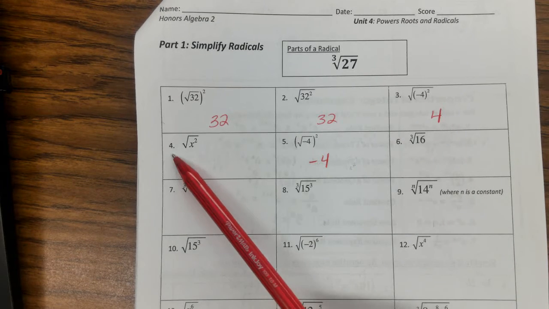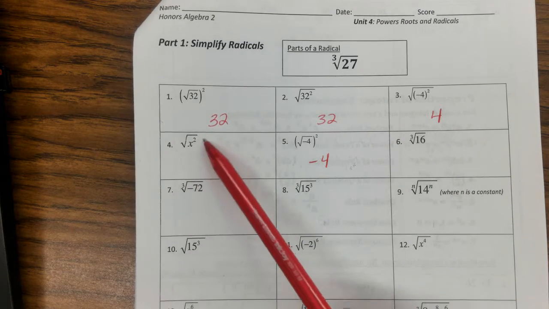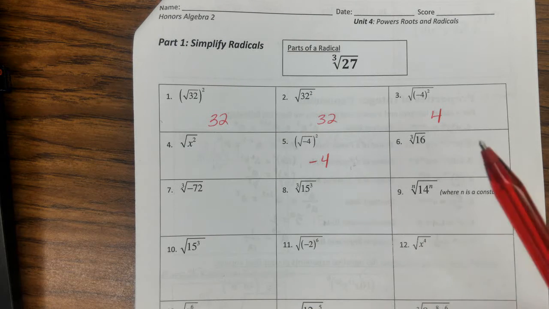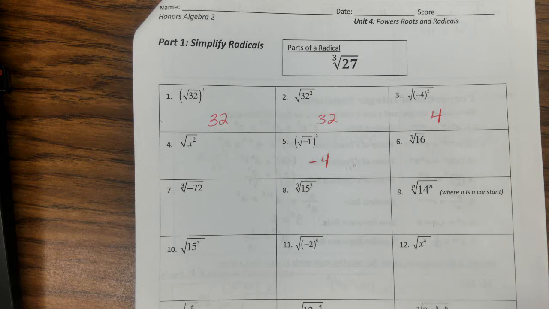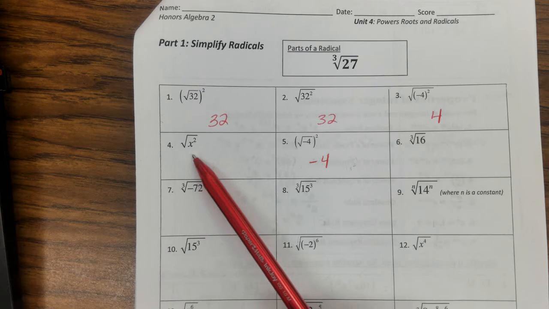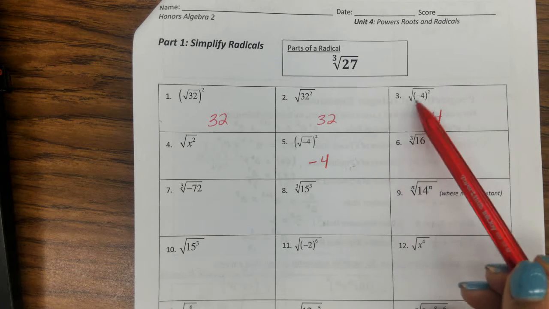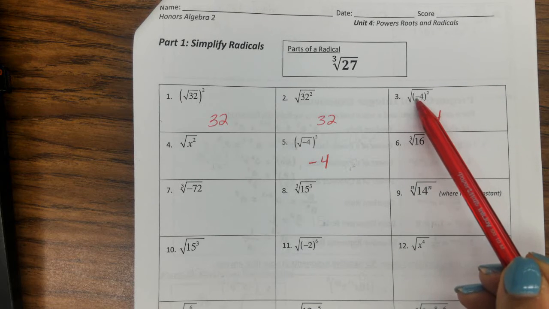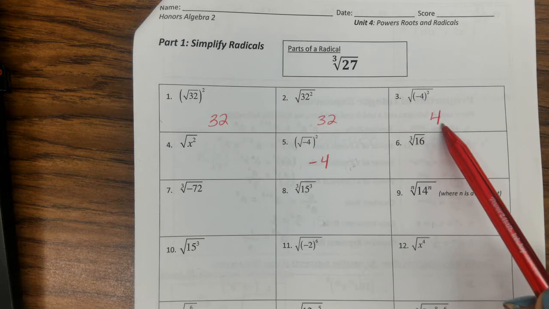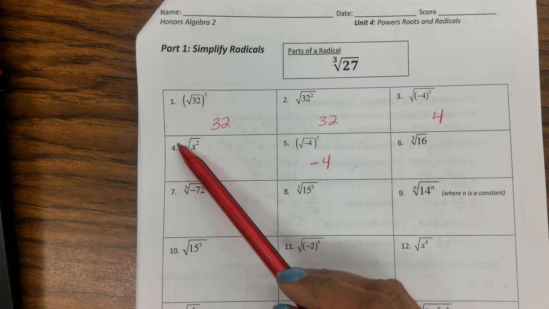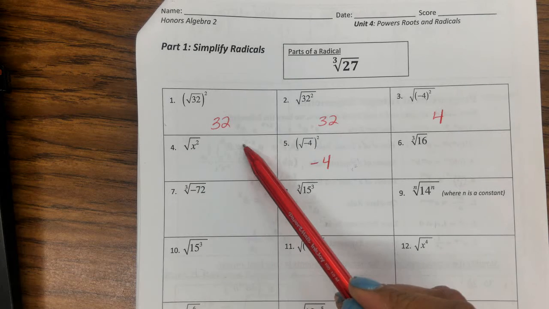So let's look at number 4. It's the square root and it's x squared, right? You think that the squared and the square root would poof disappear, so you're left with x. Careful though. Here, if x is negative 4, was I just left with negative 4? I wasn't. I was left with its absolute value. So I want to make sure you understand that the answer for number 4 is not just x.